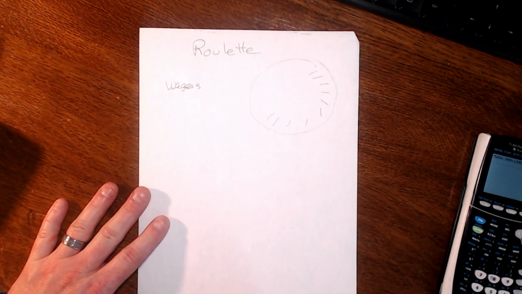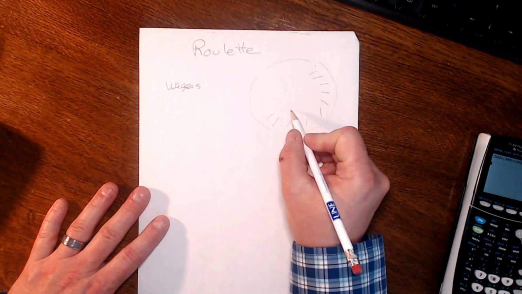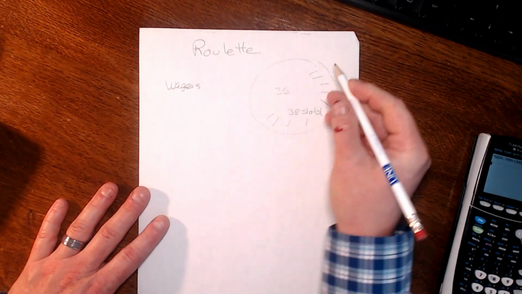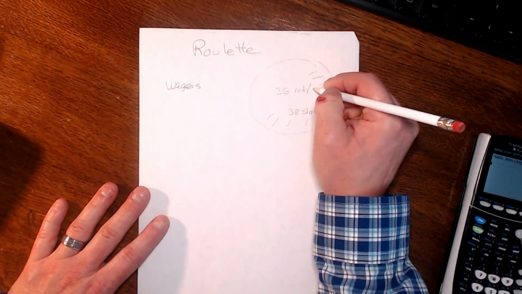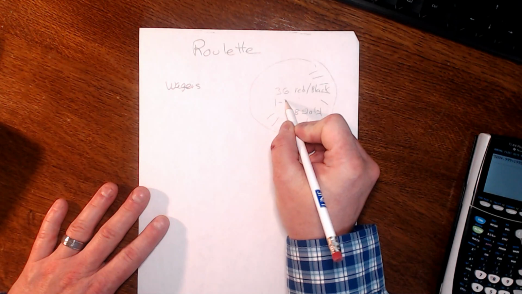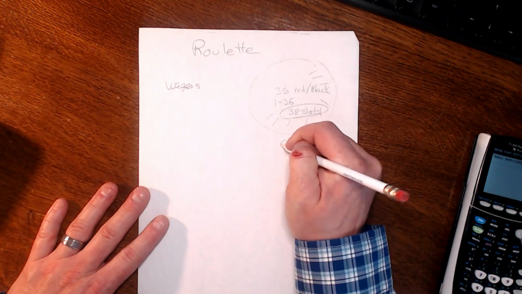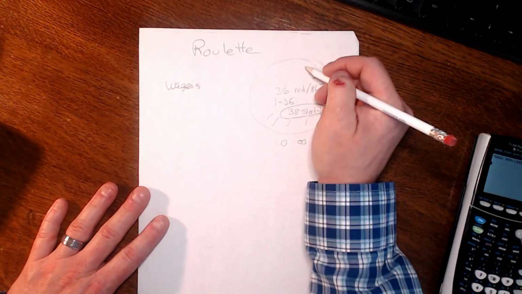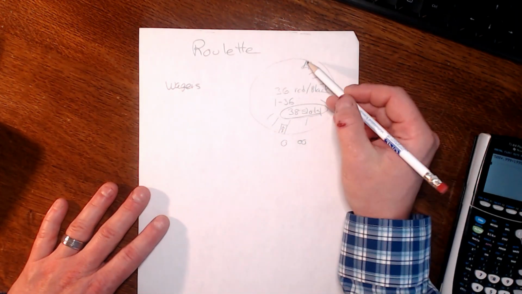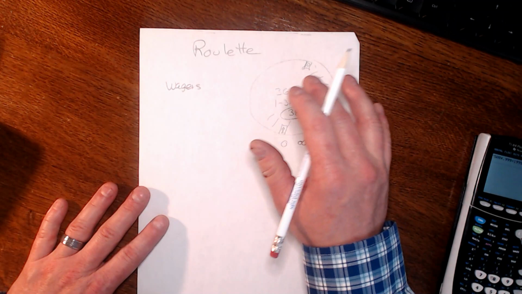The way that this works is you have your roulette wheel, and there are 38 slots. 36 of those slots are red and black, half and half, and numbered 1 through 36. In America, we also have a 0 and a double 0. These are green slots that you have on either side of the roulette table. The addition of these green slots tips the scale towards the casino, so they actually make a little bit of money.